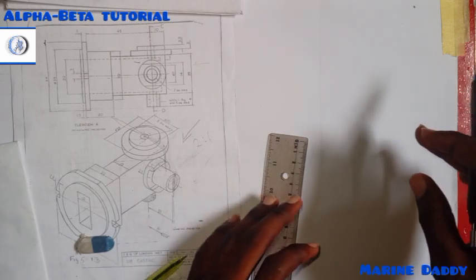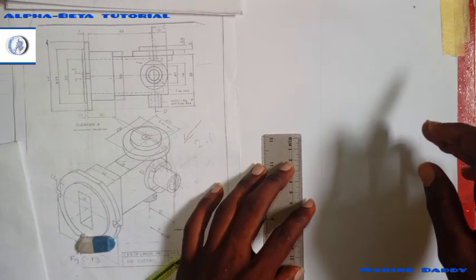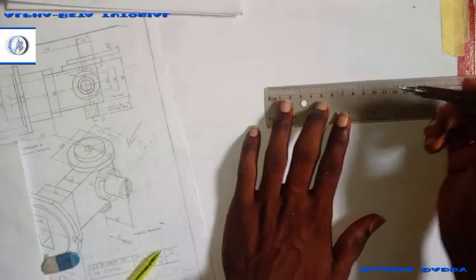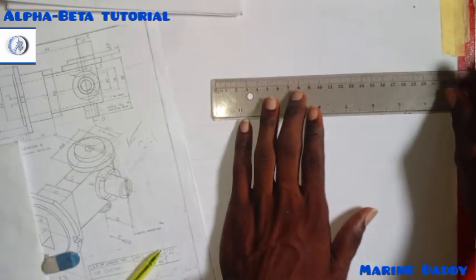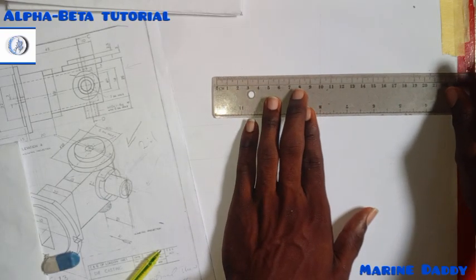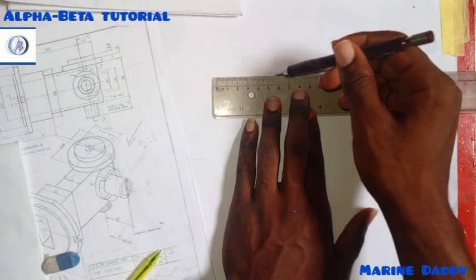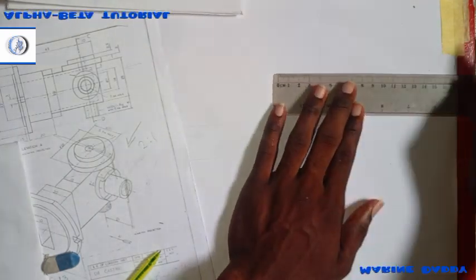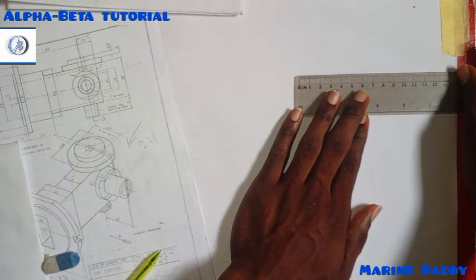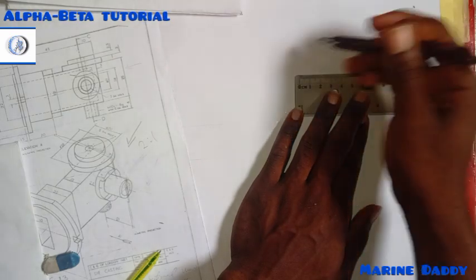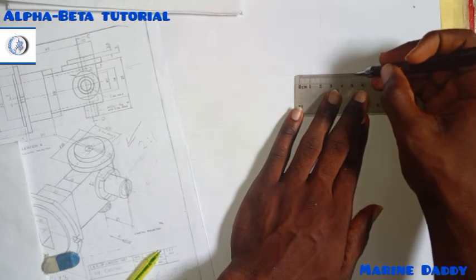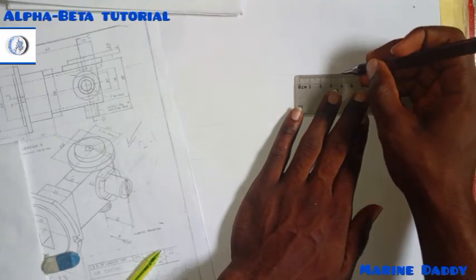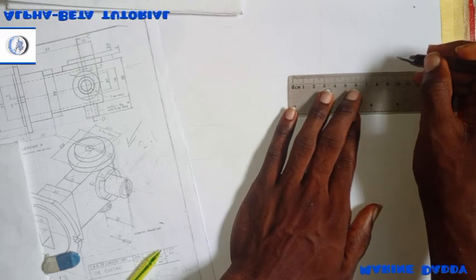I'm using 56 and 40. So 56 and 40, balance your 8 and 10. 56 and 40, that's what we are doing.